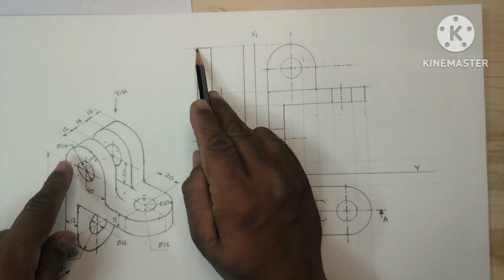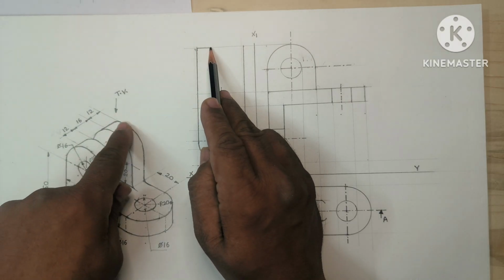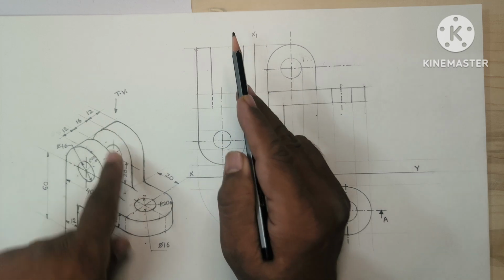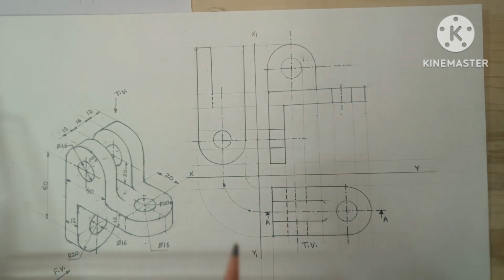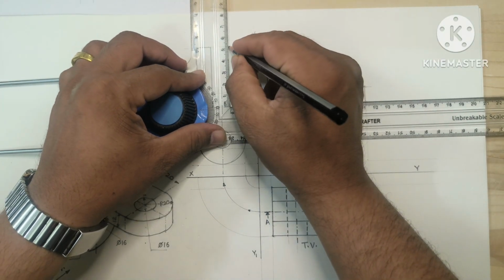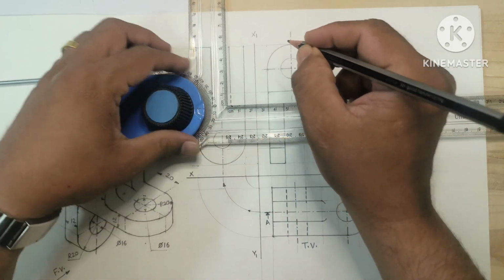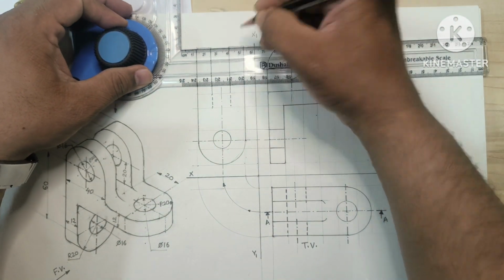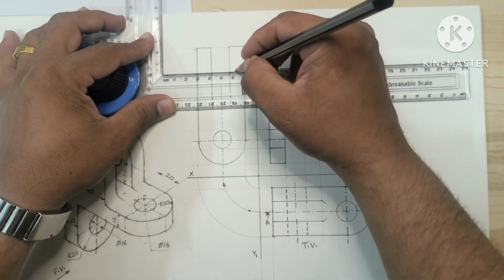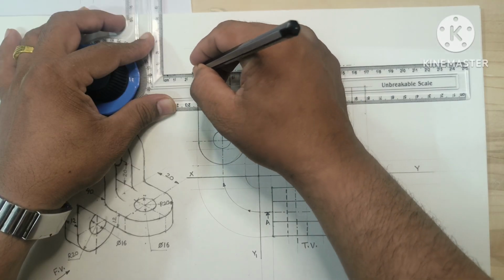I have taken this point. Then towards the right side there is a 12 millimeter distance, and from this point towards the left side there will be the 12 millimeter distance. I will transfer the center line from the front view to the right hand side view, which is drawn to the left side.